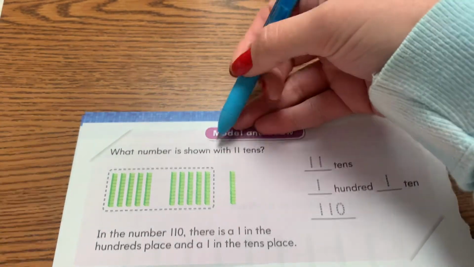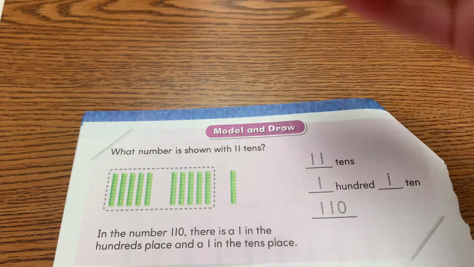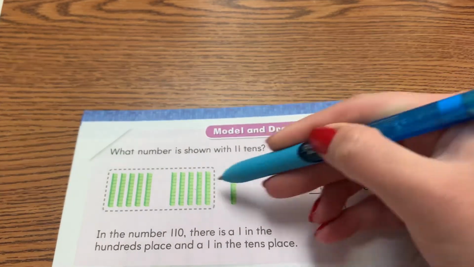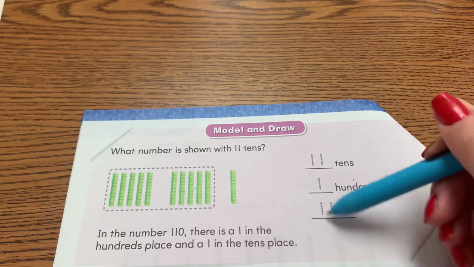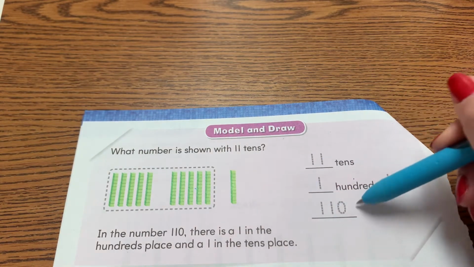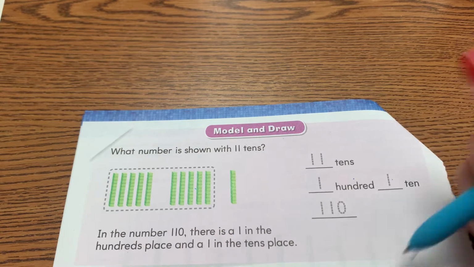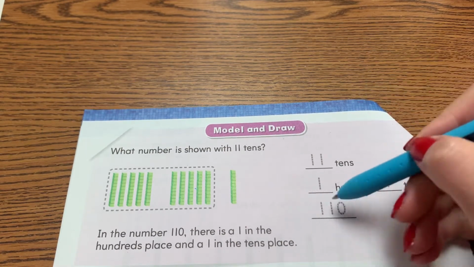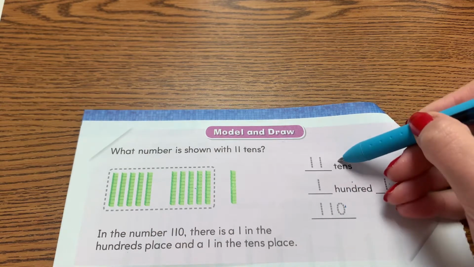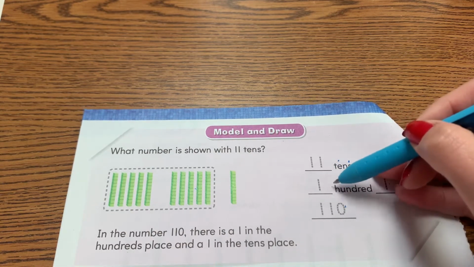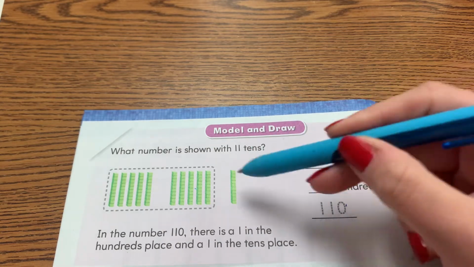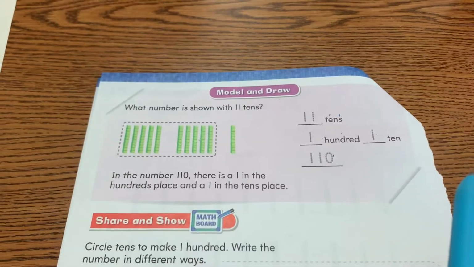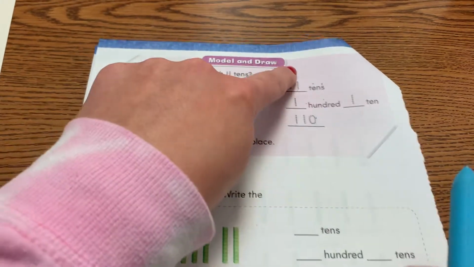What number is shown with 11 tens? Well, 11 tens is 100 and 1 ten left over. And the number is 110. A lot of people get confused and want to put 111 because there are 11 tens. But we have to take into consideration that we are grouping 10 tens to make that 100. Okay, do not let yourself get confused and just put this down here.